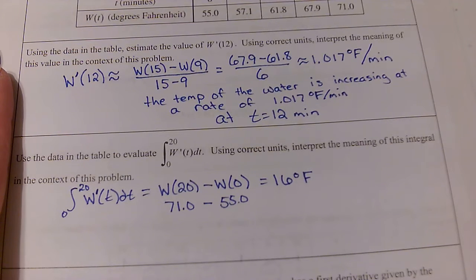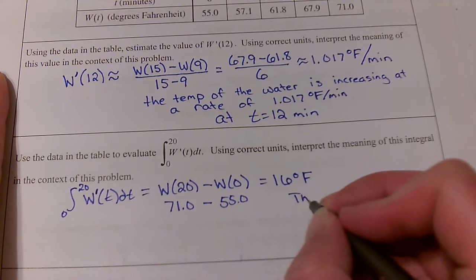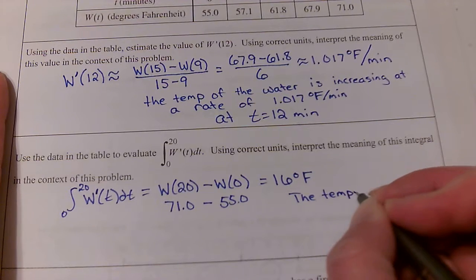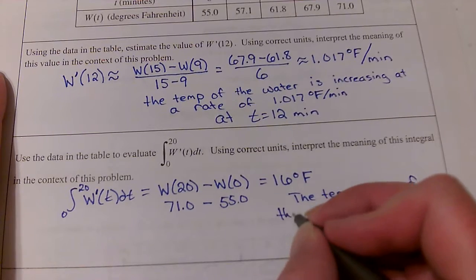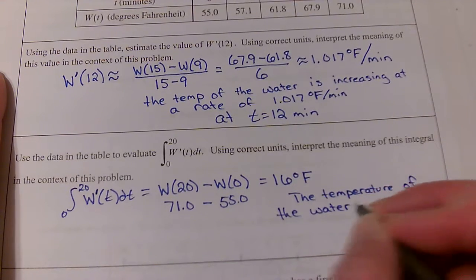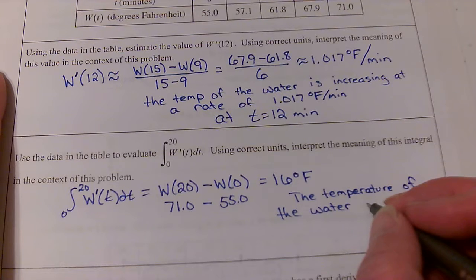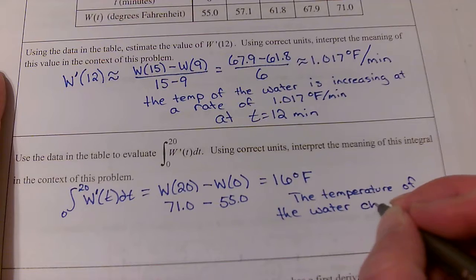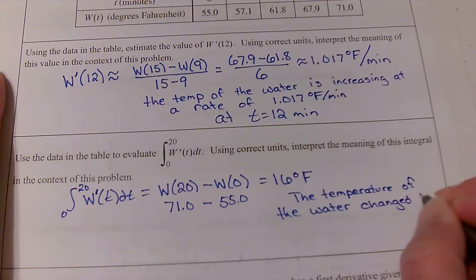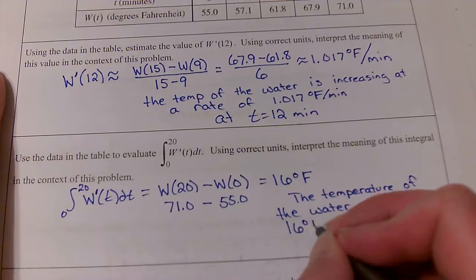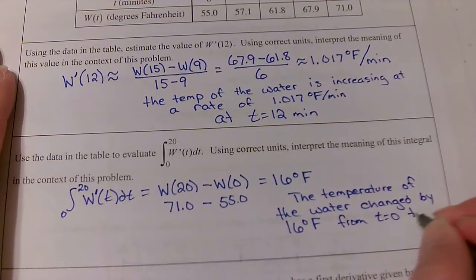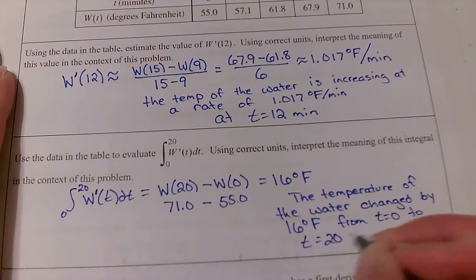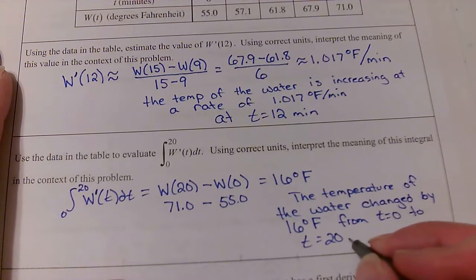Now what does that mean? The temperature of the water changed by 16 degrees Fahrenheit from time 0 to time 20 minutes.